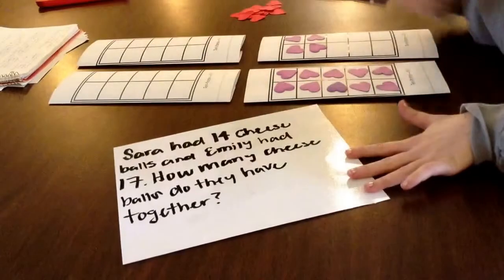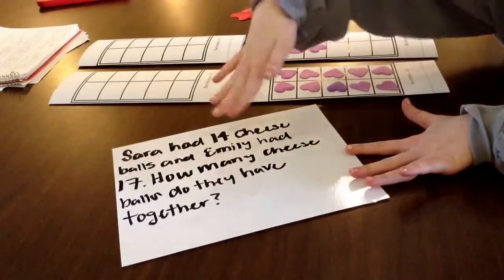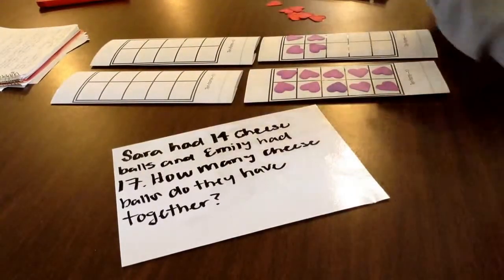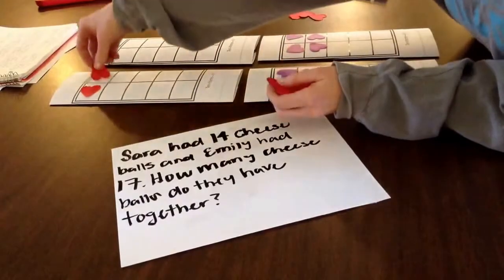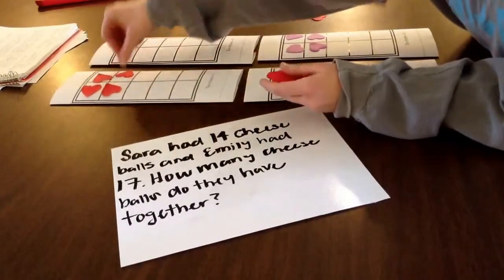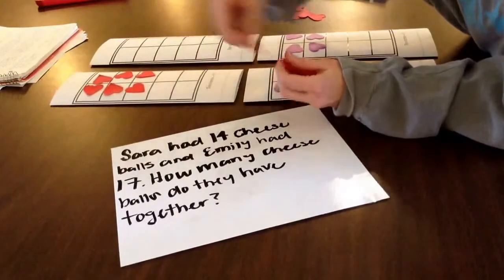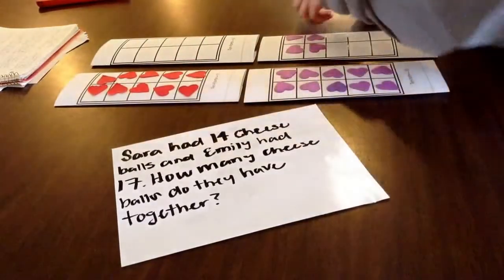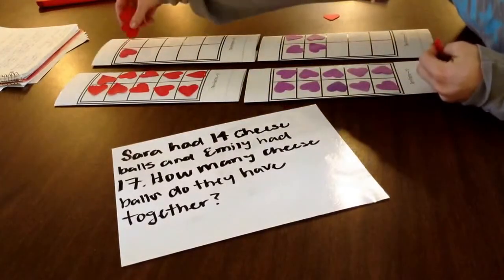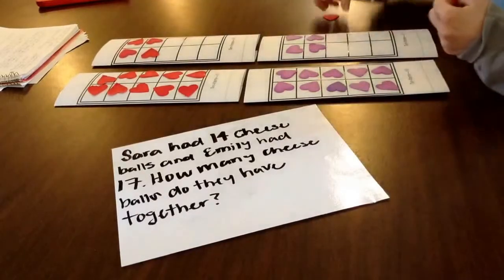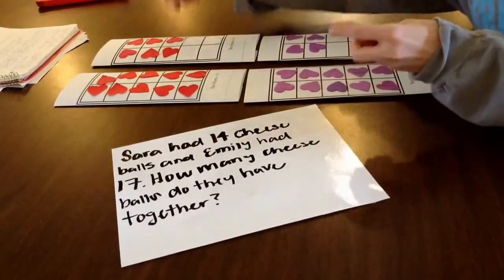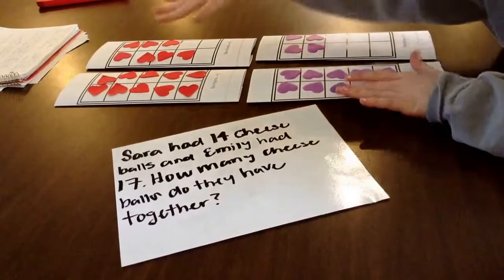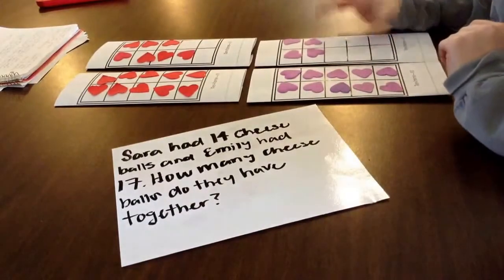And then we're going to show Emily's 17 cheese balls on the other set of 10 frames. So we have 1, 2, 3, 4, 5, 6, 7, 8, 9, 10, 11, 12, 13, 14, 15, 16, and 17. Okay, so we have our 14 and our 17 represented, and now we need to regroup.